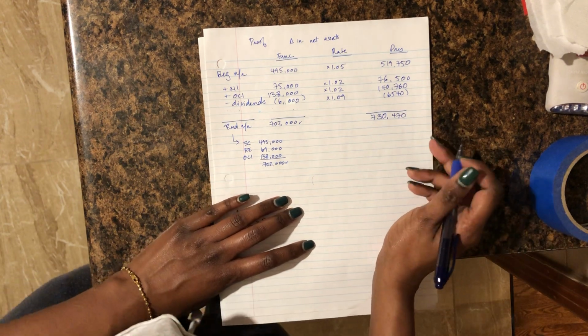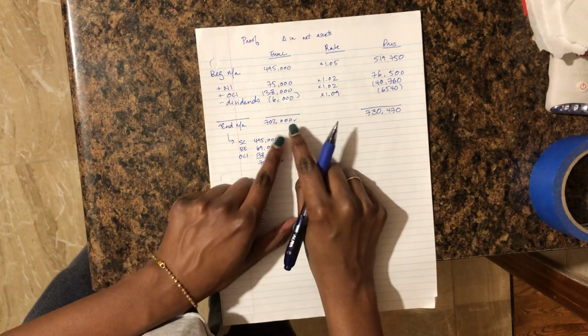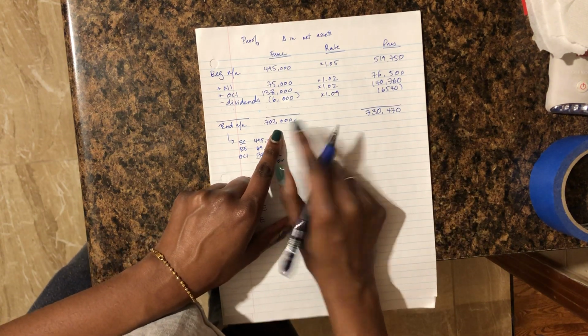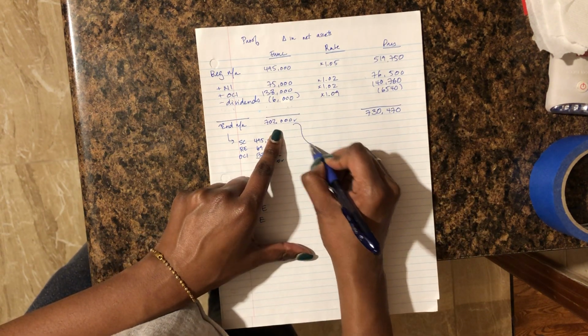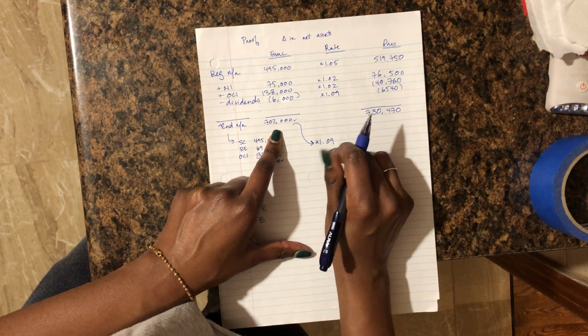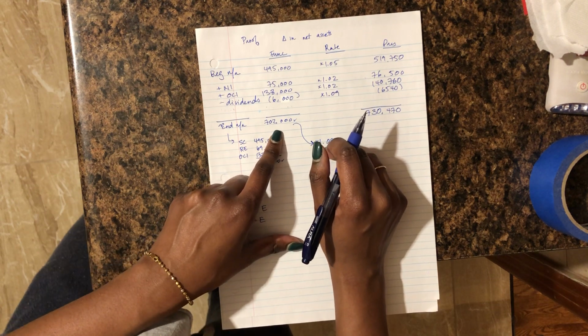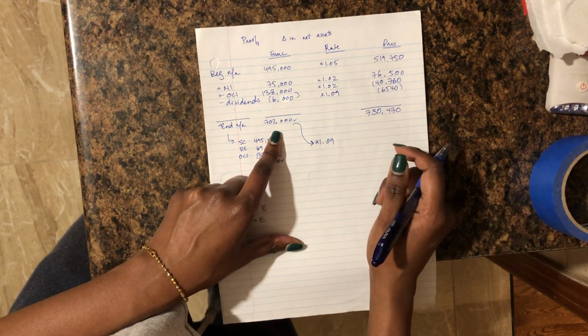$730,470. So now what I want to do is I want to compare, right? My ending net assets, had I done everything at the year-end rate, had I translated all of my equity at year-end rate, what would my ending net assets have been?